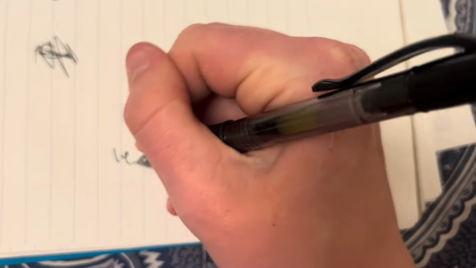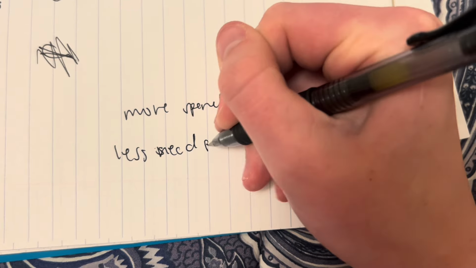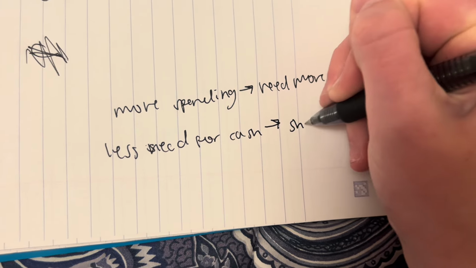So more spending or need for money causes it to shift to the right, and less need for cash will shift it to the left.